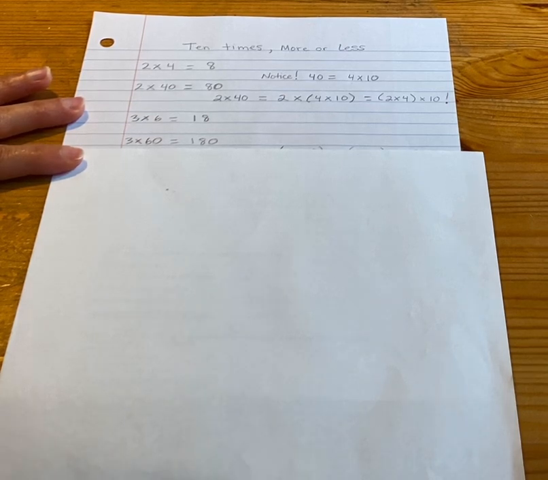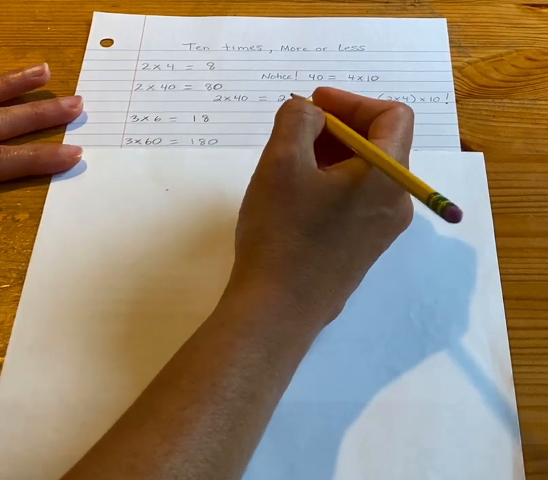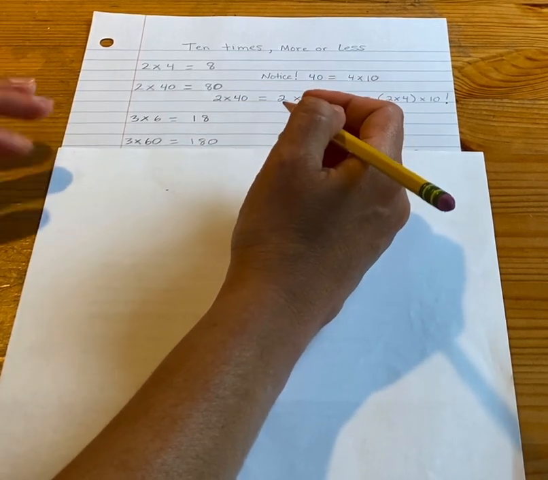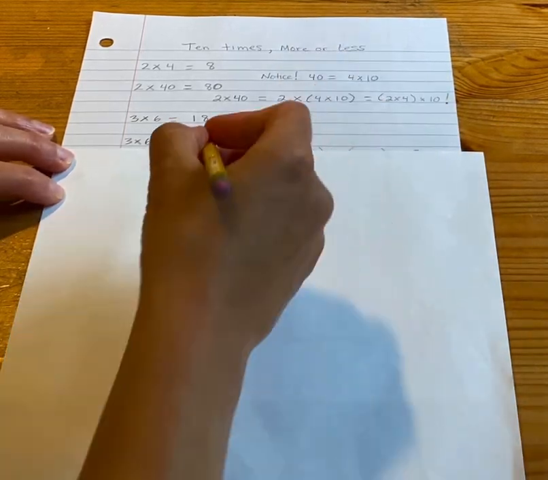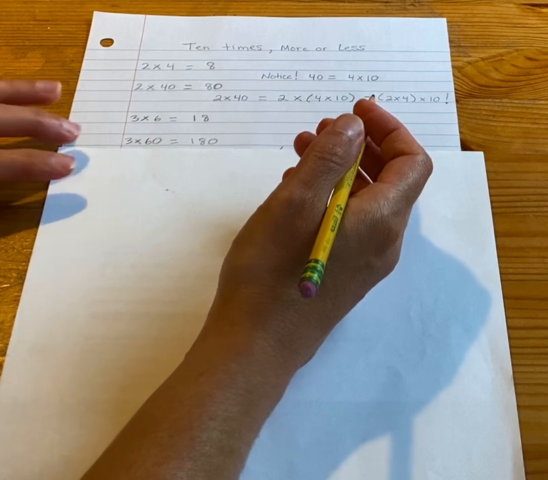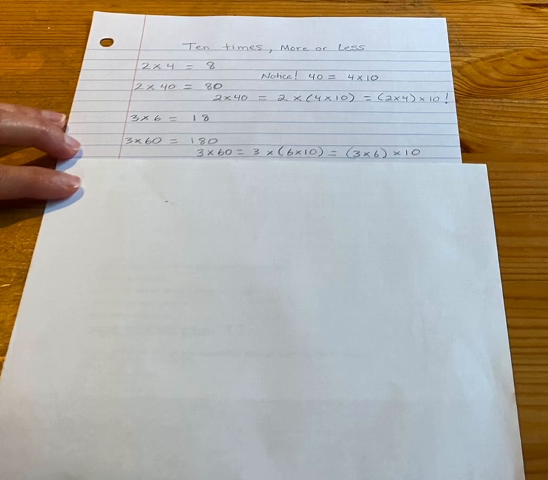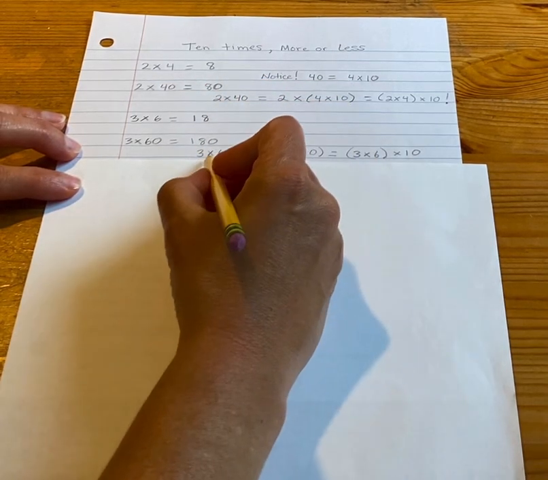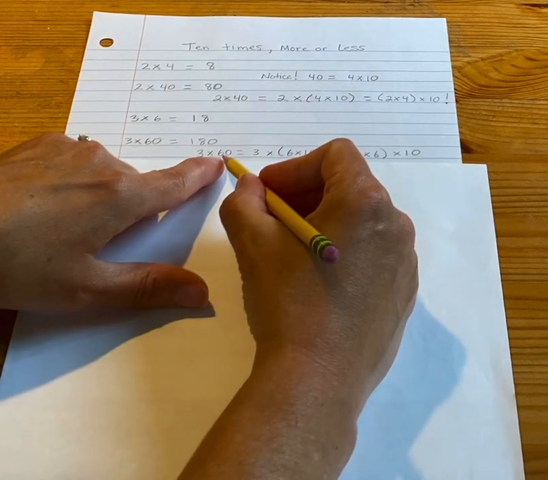And how do we know that it's equal to 180? Well, we can see that we have just added a 0, but why can we just add the 0? Well, we're saying that we are increasing, we're multiplying by a factor of 10 when we just add a 0 to the end. The reason we can do that is because we're showing that we have multiplied by a factor of 10.